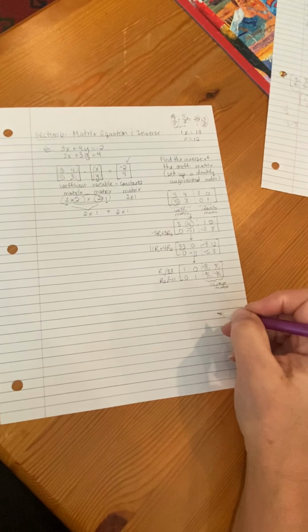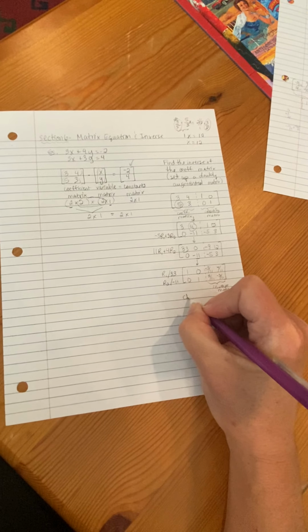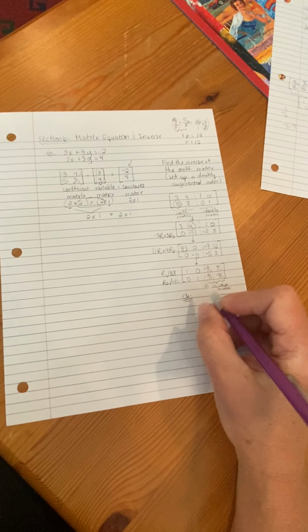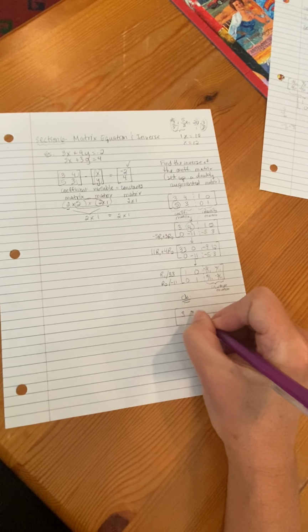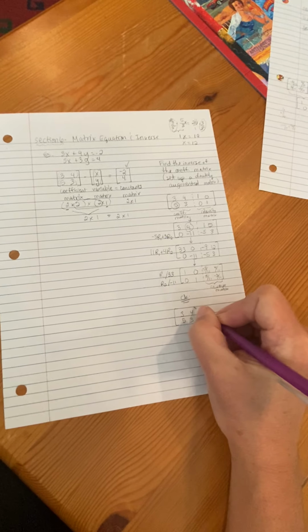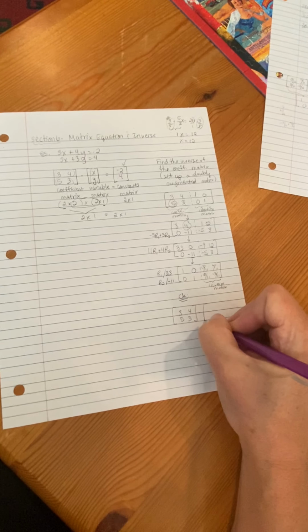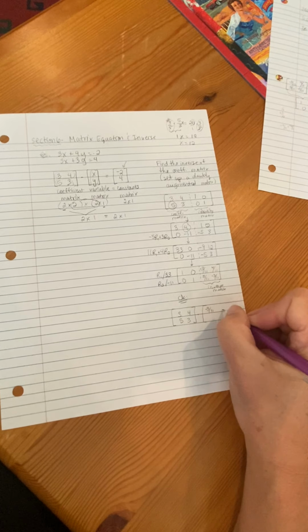Now here is how we can do a check to see that we did all this work correctly. We are going to multiply the coefficient matrix by what we believe to be our inverse matrix.